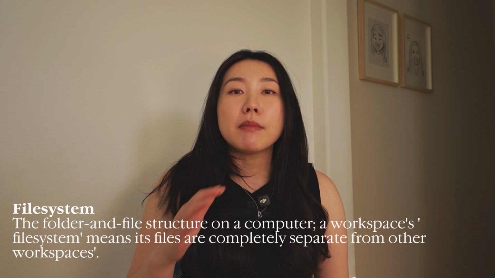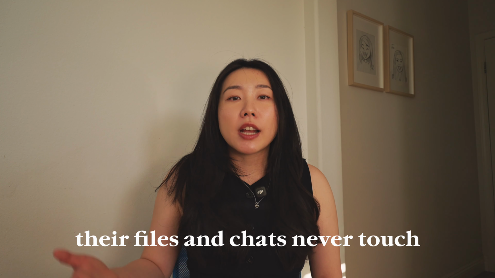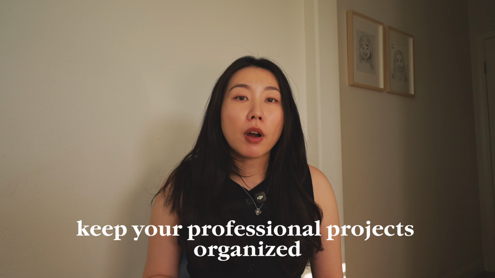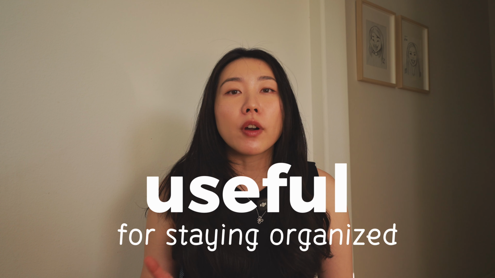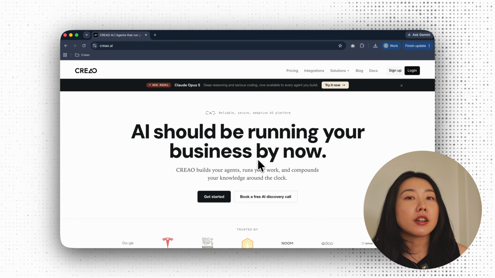When you create a new workspace, you are setting up an entirely independent file system and memory container. If you have client A and client B, their files and chats never touch. Keep your professional projects organized, accurate, and completely secure. Remember, workspaces are completely optional. You do not need them to start chatting, but they're incredibly useful for staying organized once you start running multiple projects. Let us set our project lockers.